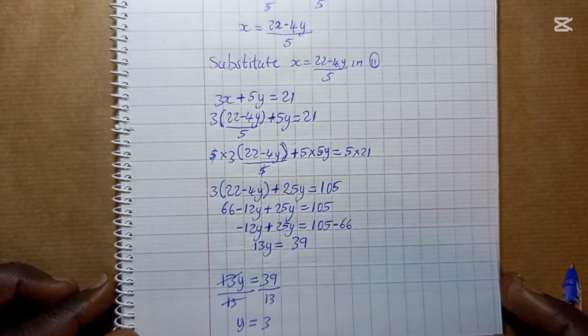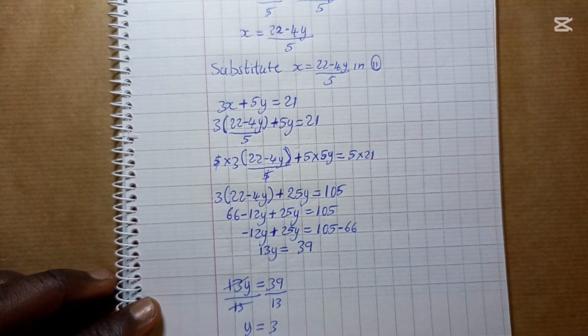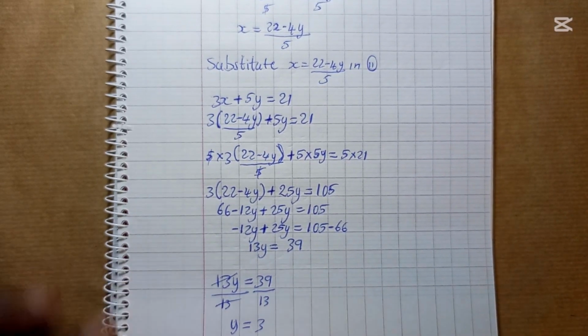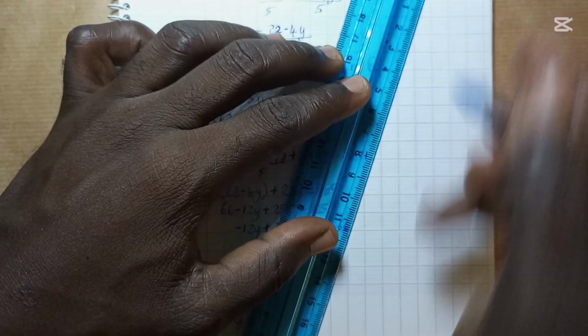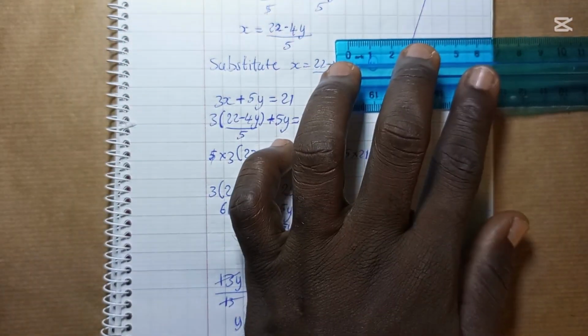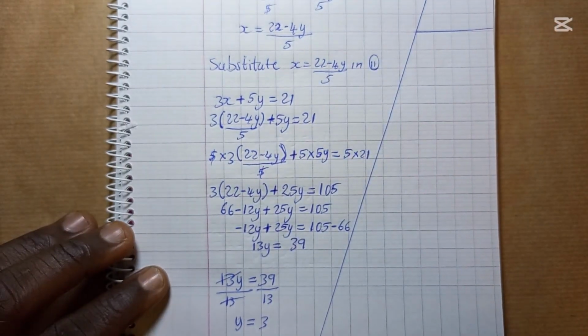So let me create a space by the side here. I will continue my calculation from here.